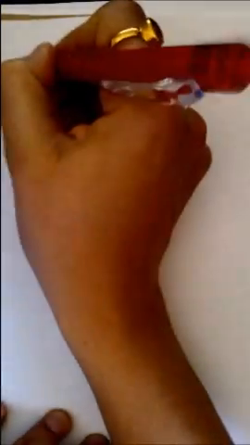Hello dear grade 10 students, this is Miss Dave with a lesson on the difference between plane mirrors and curved mirrors.